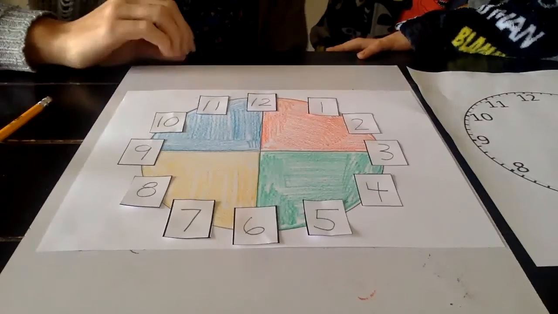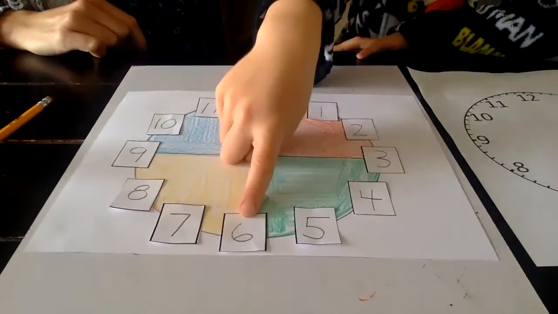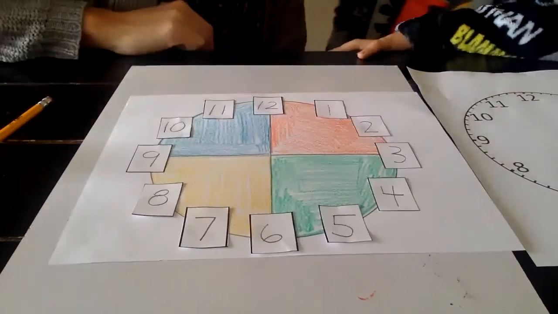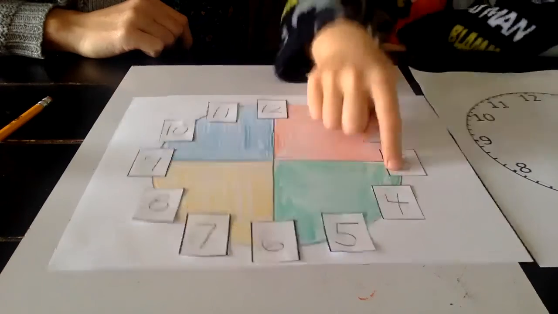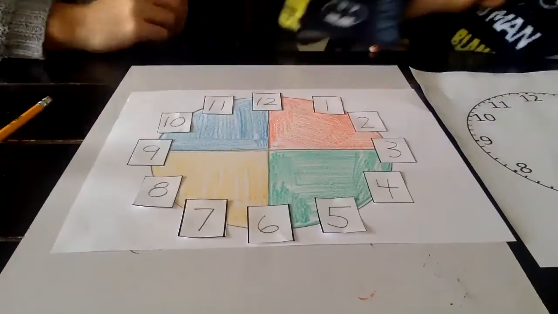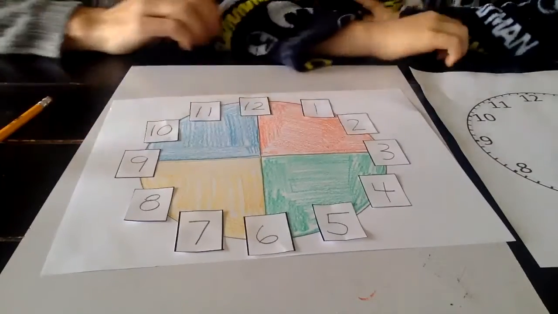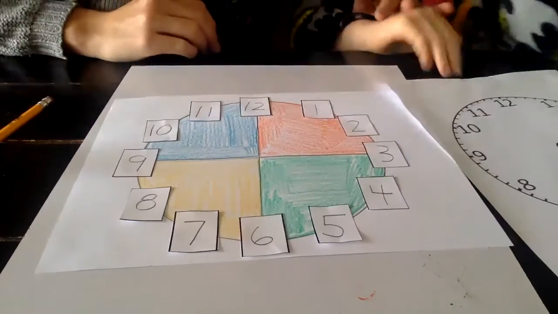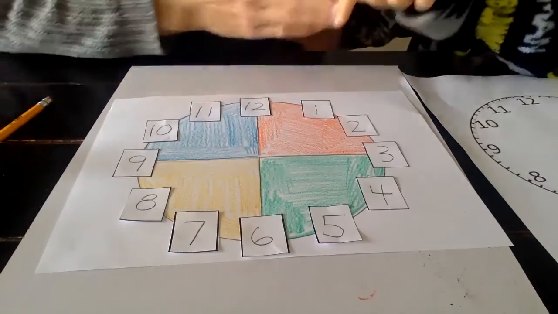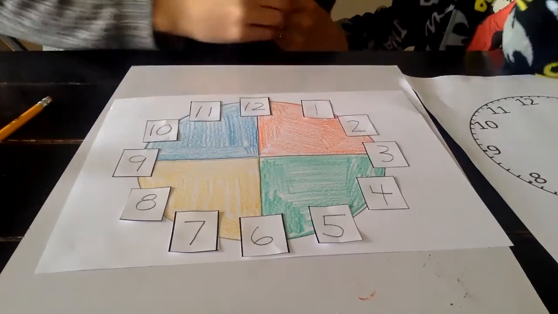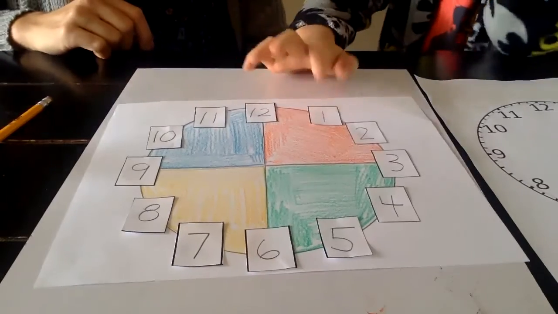Where is 6 o'clock? Touch the 6 o'clock if you can find it. Right now, your turn, Alexander, 6 o'clock. There we go. Where is 3 o'clock? Alexander, where's 3 o'clock? Good. Where is 9 o'clock? 9 o'clock. Let's see here. Where is 1 o'clock? Can you touch the 1 o'clock if you see 1 o'clock? Alexander's turn, 1 o'clock. Good.